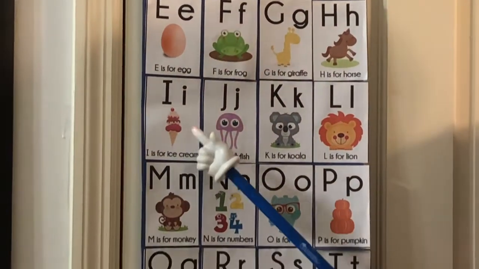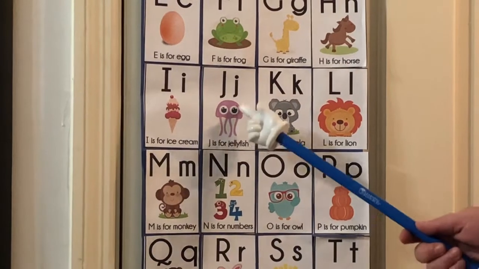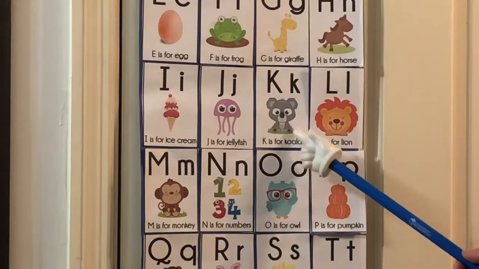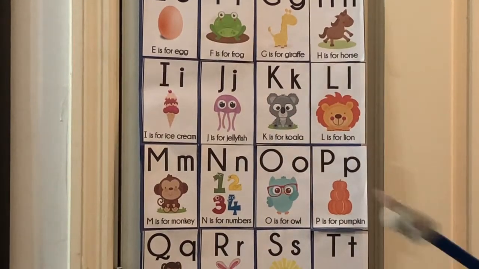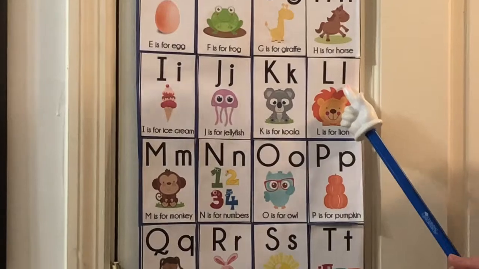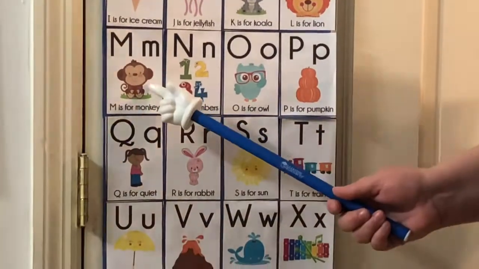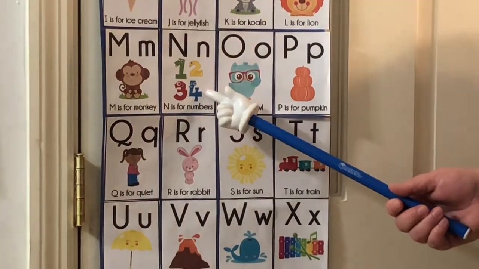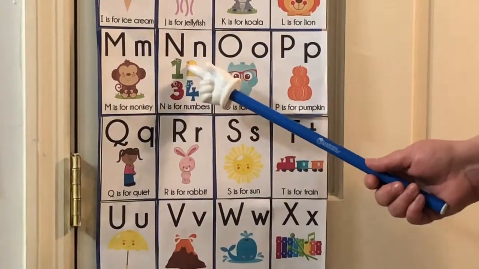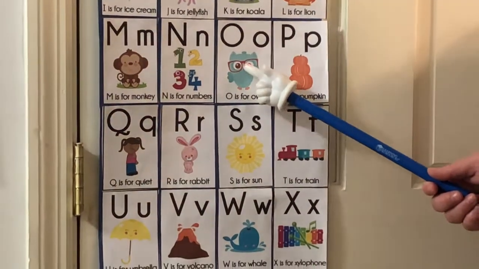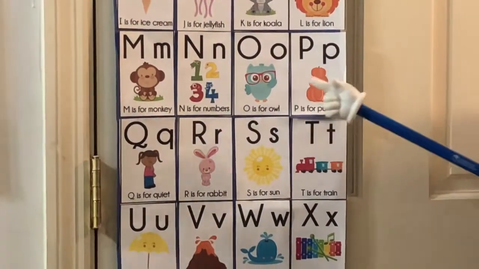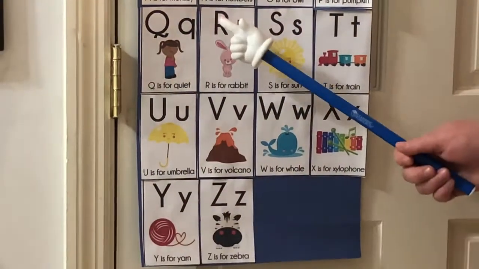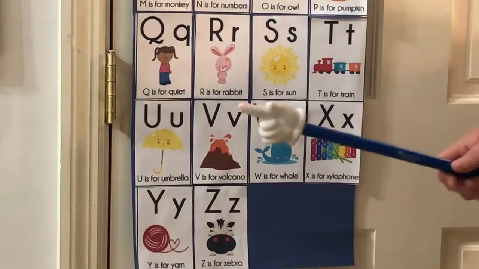I says I like the beginning of Isla. J says J just like Joy. K says K like Catherine. And L says L like Miss Lassie. M says M like Madison and Magnus. N says N like numbers. O says O like owl and octopus. P says P like pumpkin. Q says Qu like quiet.